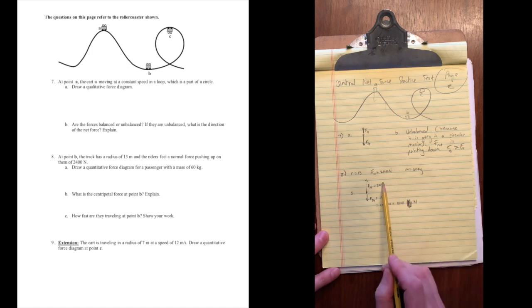So 600 newtons. And just a double check, since it's an upward curve, we know that the forces are unbalanced and our net force should be up. Which means when we subtract our forces, what should be left over is positive. So 2,400 is up, and 600 is down. So the up is winning. So that makes sense.